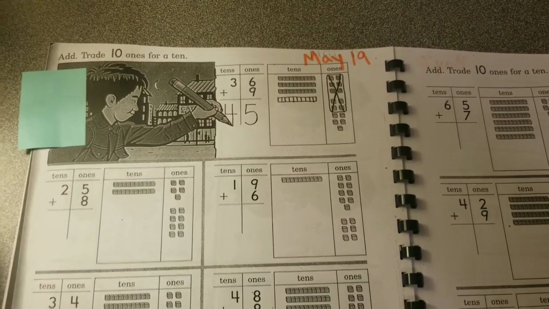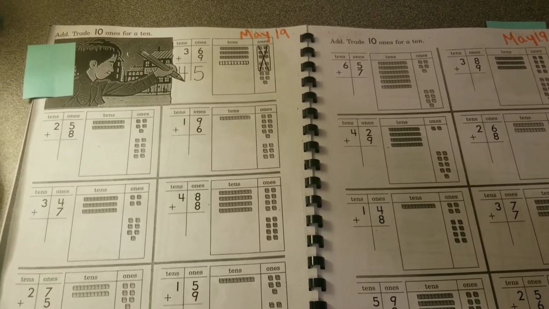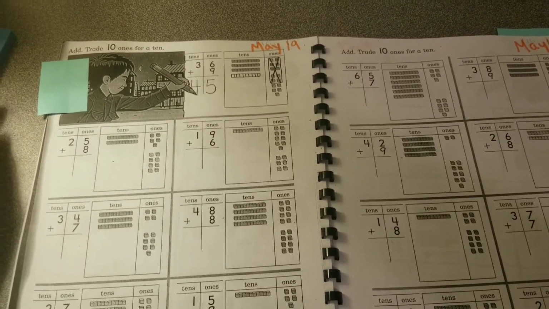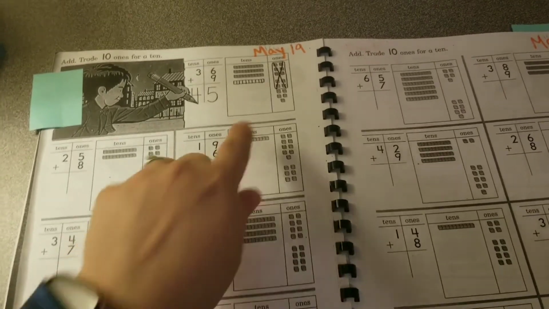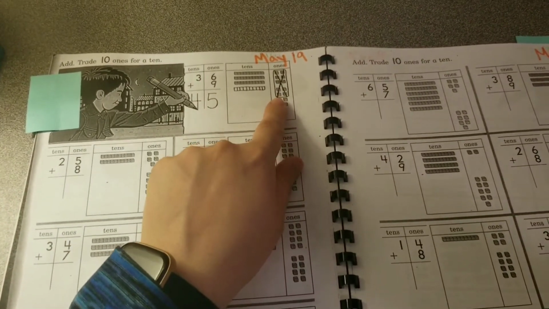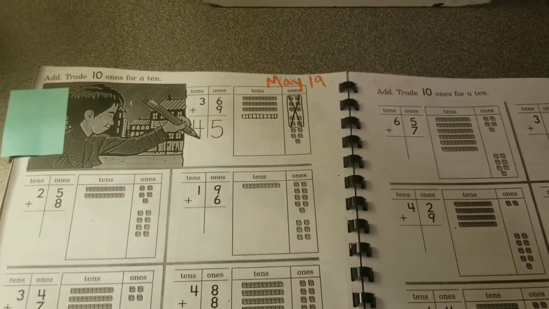All right, so these are the activities for May 19th, which is Tuesday. The concept of regrouping can be tricky for some kids to see. So that's why if we work on base 10 blocks, they can actually see the numbers being regrouped or traded.